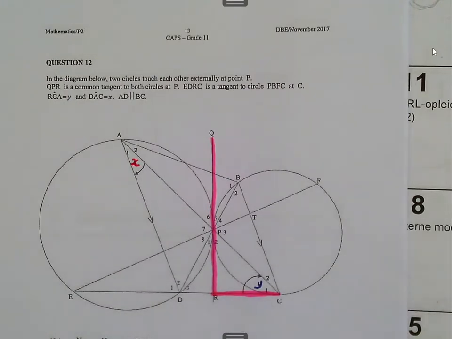Okay. Now before you even read the questions, I want you to start by looking for other angles that will be equal to X. And if you have found 4, you can start looking for angles equal to Y. You do that now.